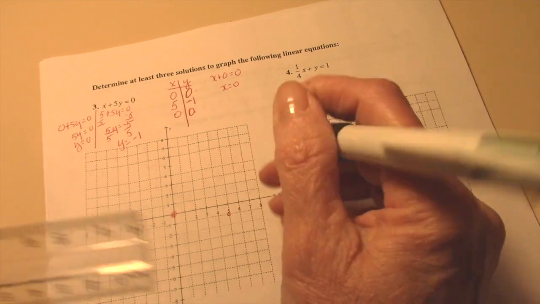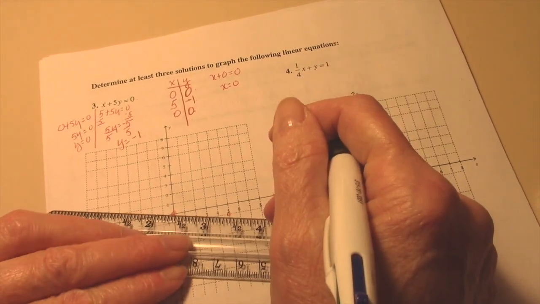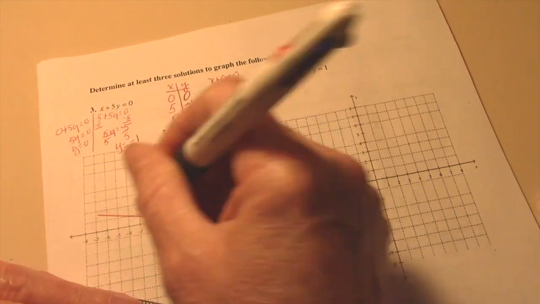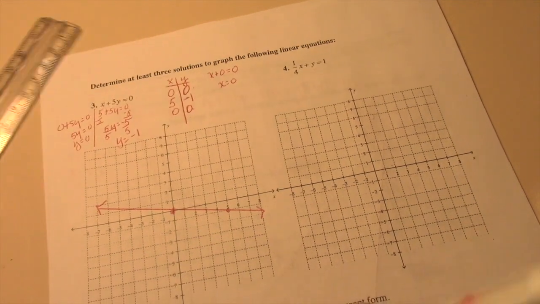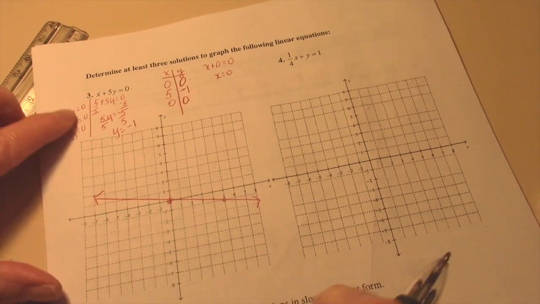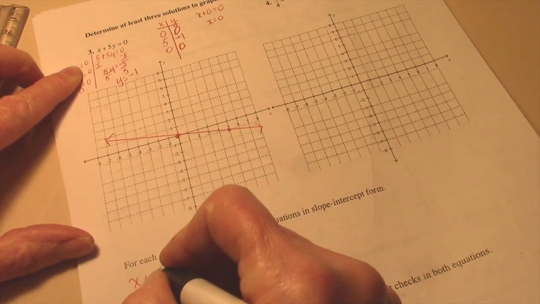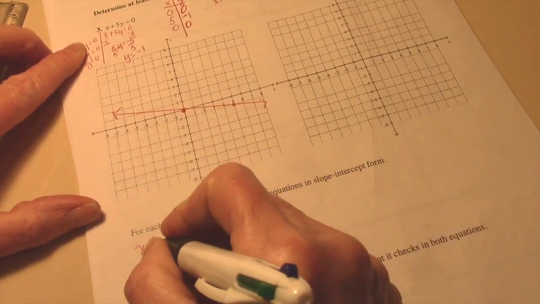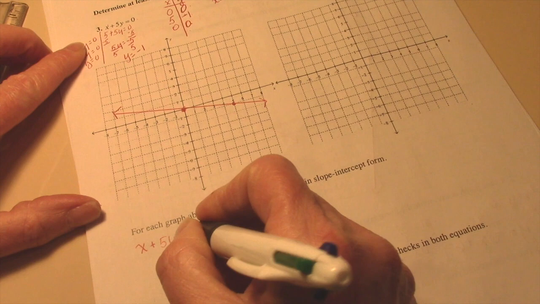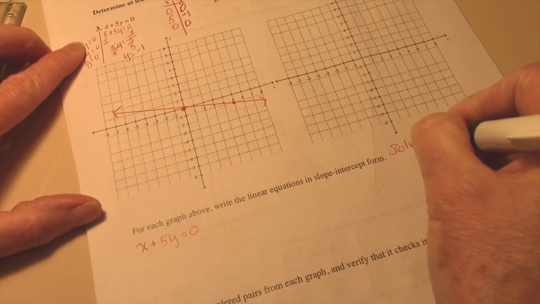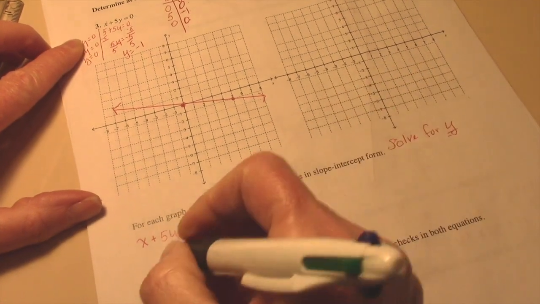Right? Get my handy dandy ruler. And there we go. So from each one, put them in slope-intercept form. So I'm going to do this one. X plus 5Y equals 0. So I want to solve, this is what this means, solve for Y. Get Y alone.